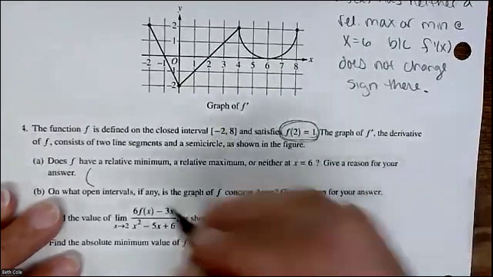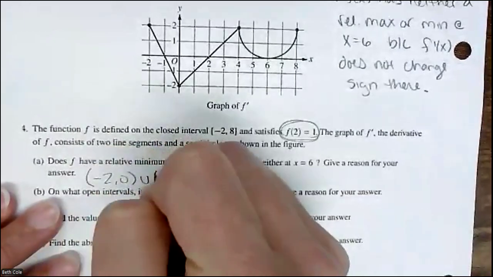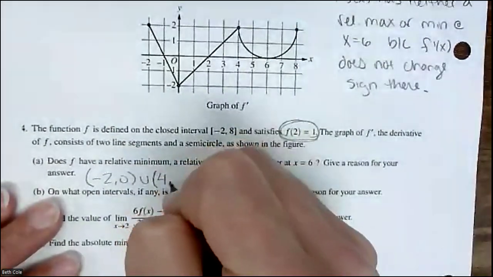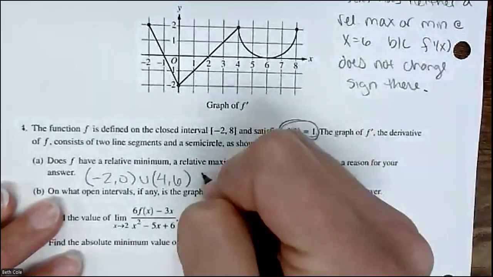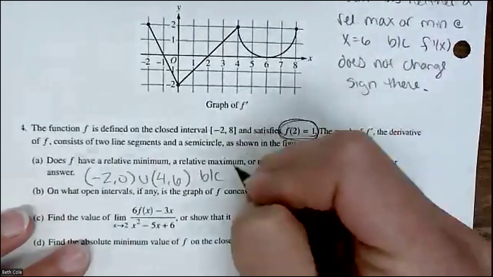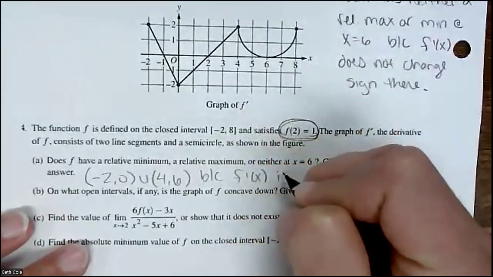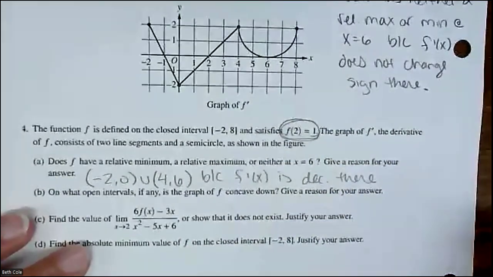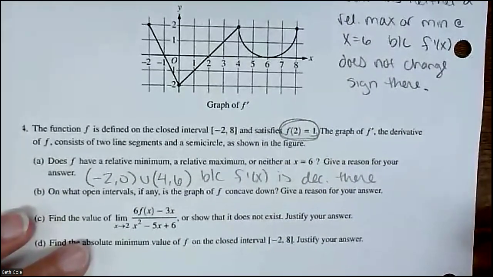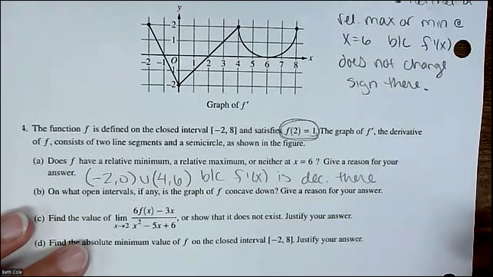Concave down: -2 to 0 is correct. Union. Good. That was worth a point. If you got those intervals, give yourself 1. Then the reason is worth a point. So because f prime is decreasing there, that was worth a point. You should be at 3 points so far.